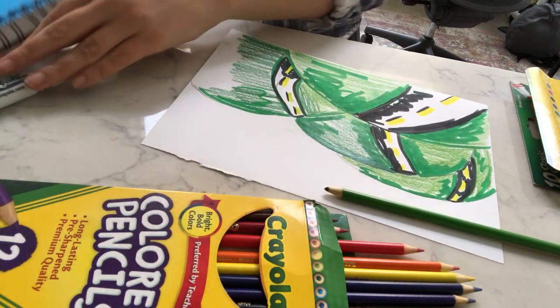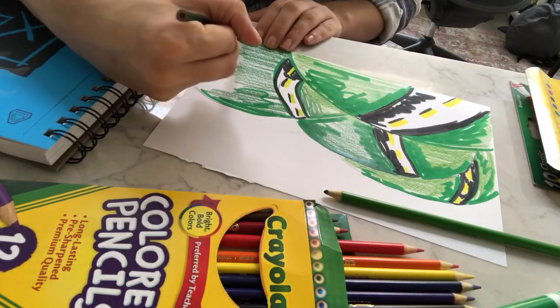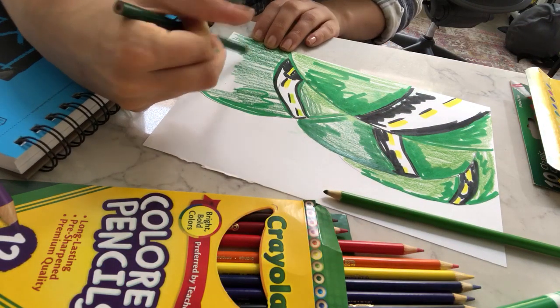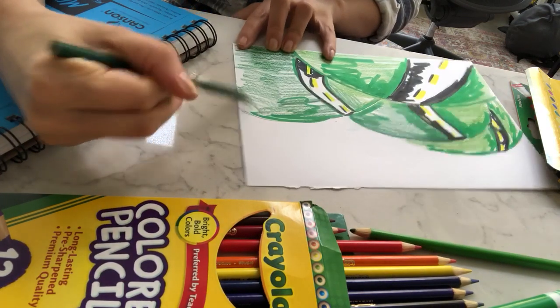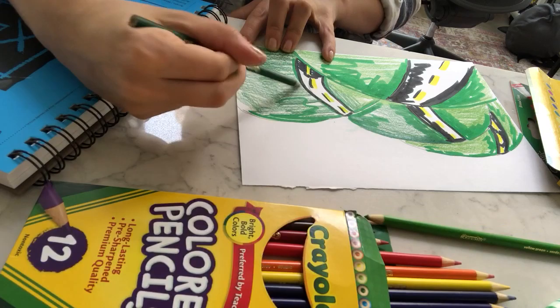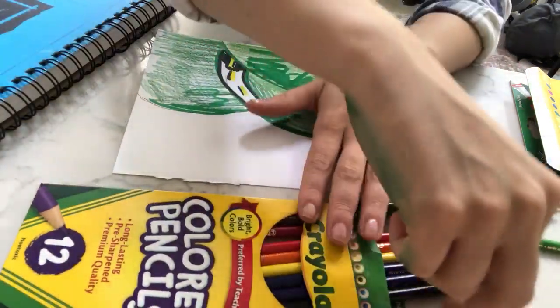I'm trying to use the sketchbook to lean on because I got so much marker on my hand that's getting everywhere. My yellow turns green. It's annoying. Okay.